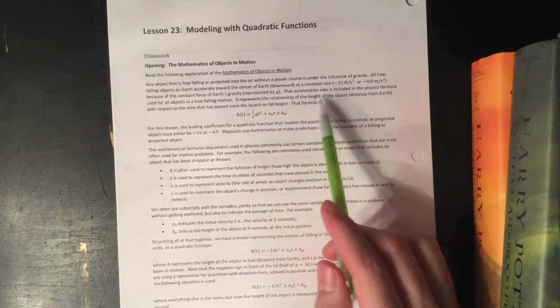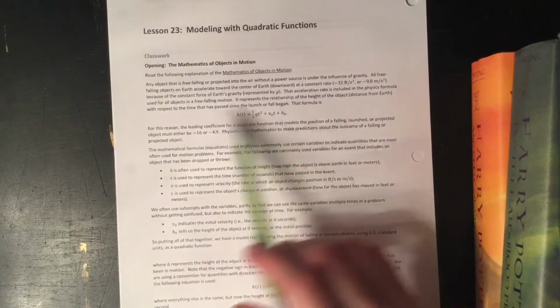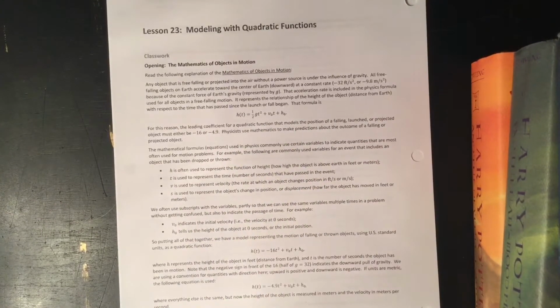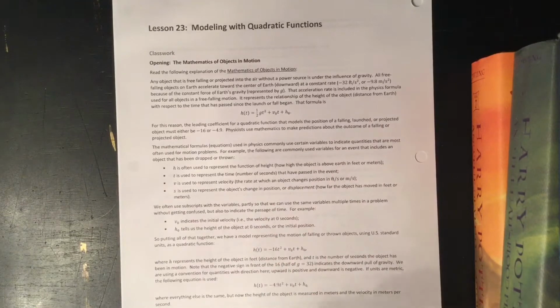So the acceleration rate is indicated in the physics formula. So this would be a physics formula here. And it's going to represent the relationship of the object and then how much time has passed. So it's going to talk about the height of the object. How high off the ground is it over a certain amount of time.